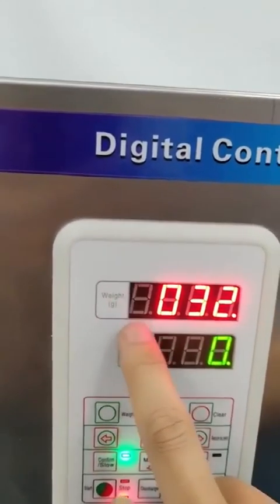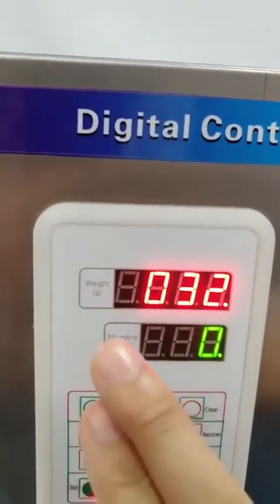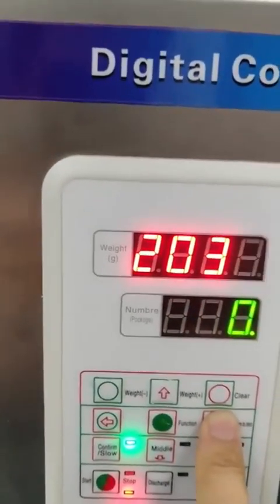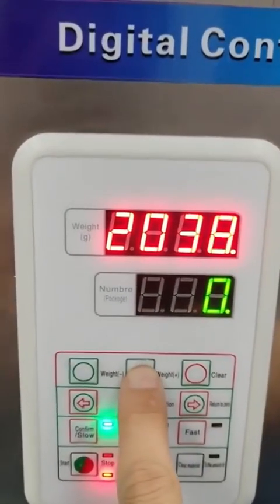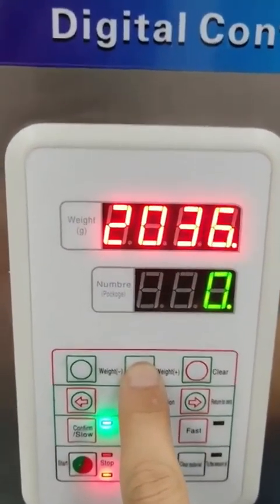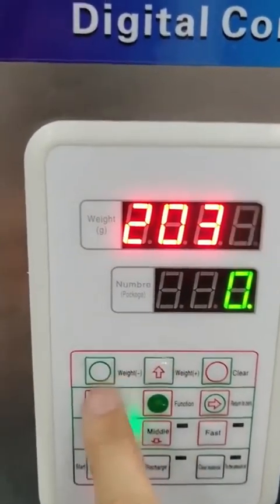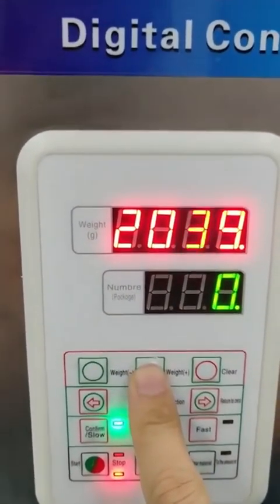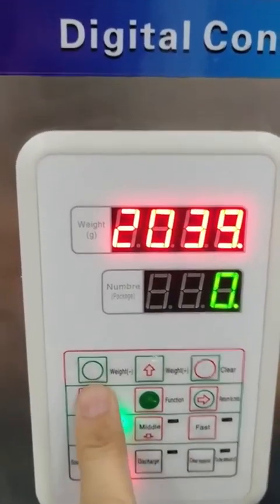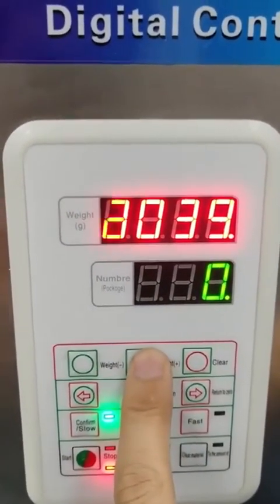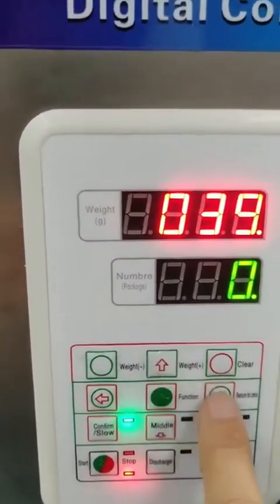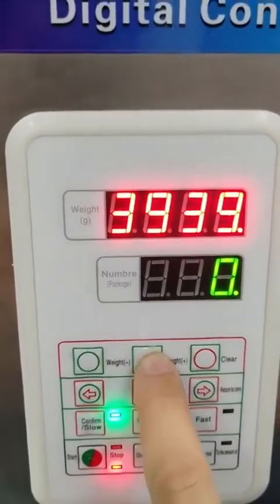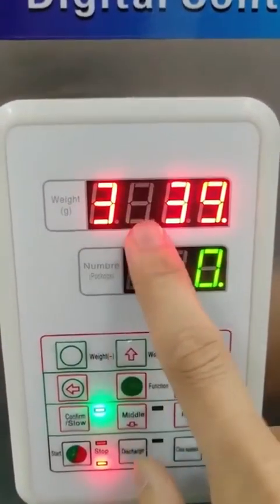Okay, we read it like this, 2032. That's actually two different speeds, 20 and 32. You can see the maximum speed is 39. Okay, same for here. You can see you can't go any larger than this. So this is the maximum speed, 39, 39.